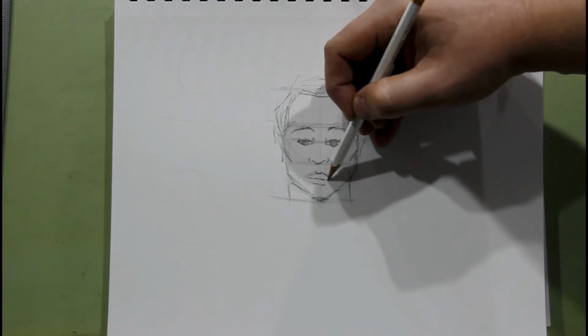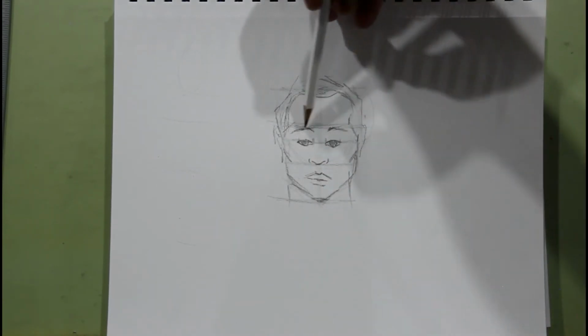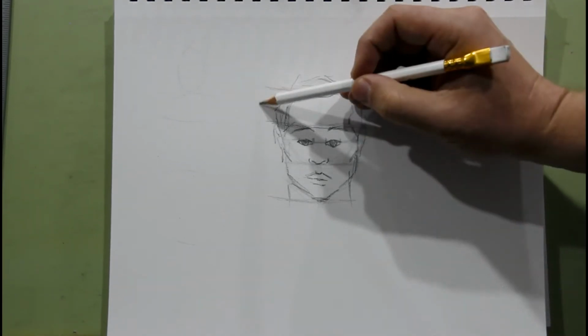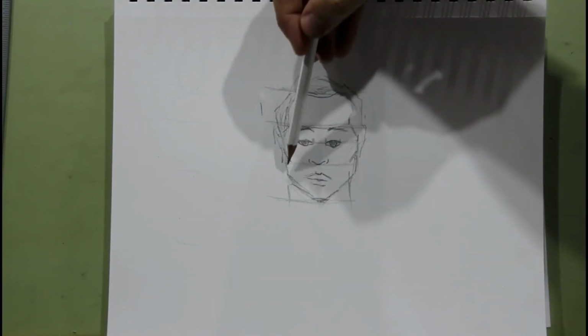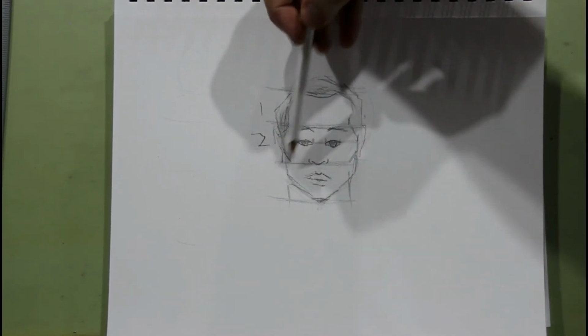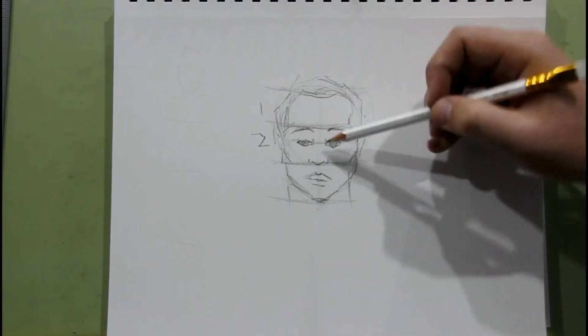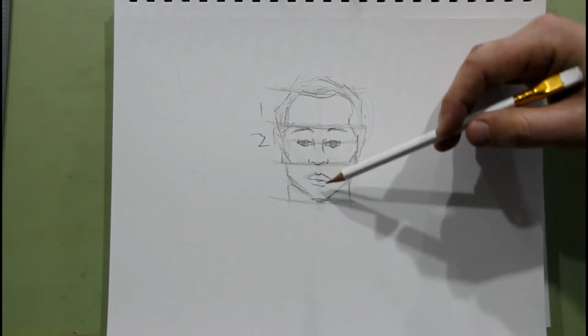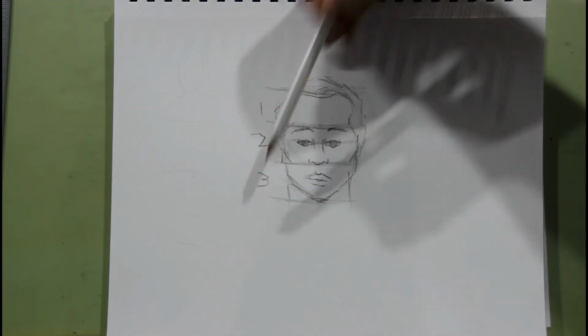So what I want you to focus on is figuring out this rule of thirds: the forehead is 1, from the eyebrow to the nose is 2, and from the bottom of the nose to the bottom of the chin is 3.